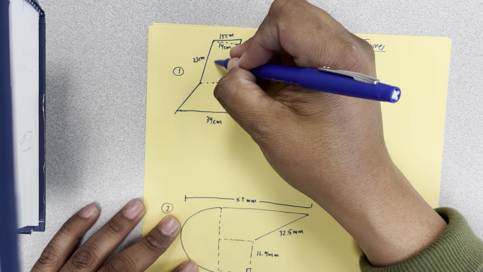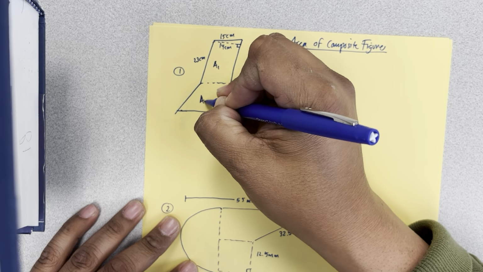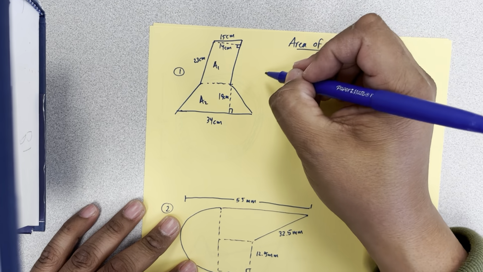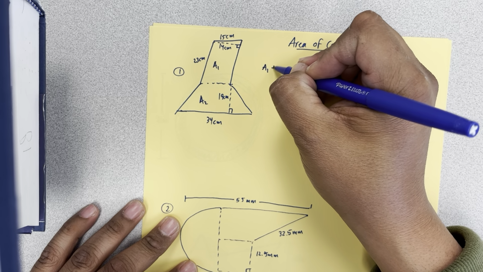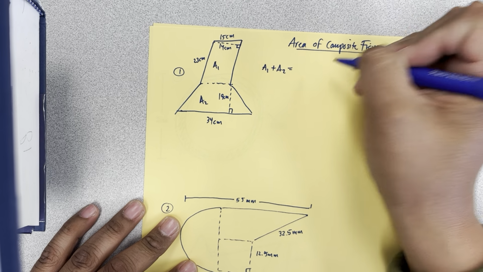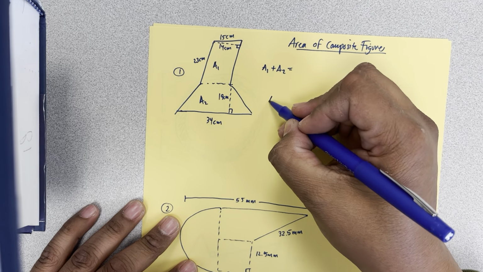So this one, let's call this area 1, and we'll call this area 2. So we'll find the areas individually for those. And once we get those two areas and we add them up, this will be our answer, okay? So let's find the areas individually.